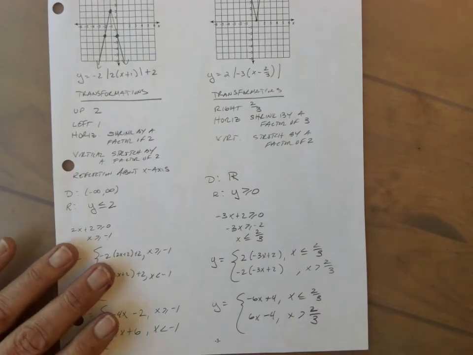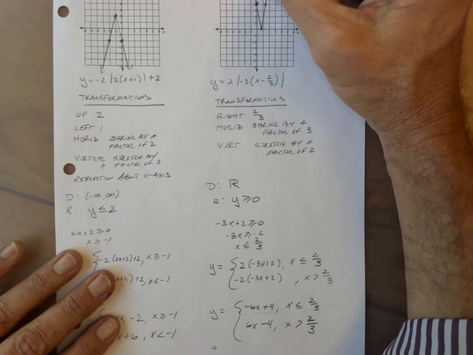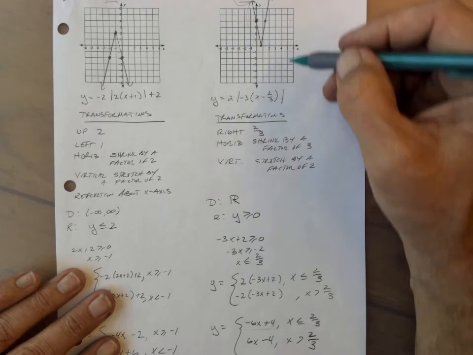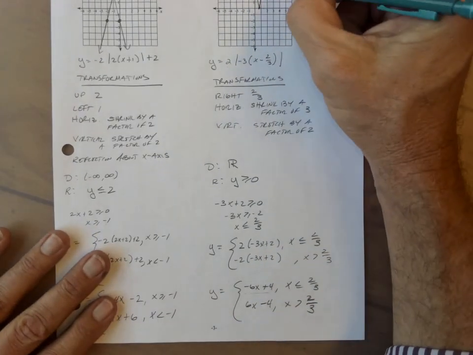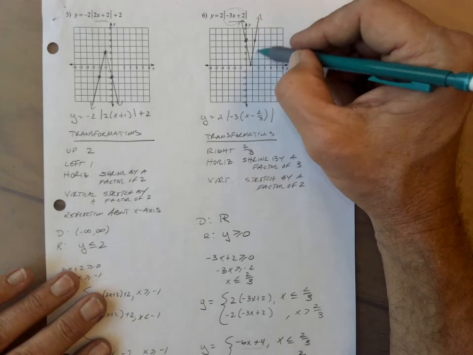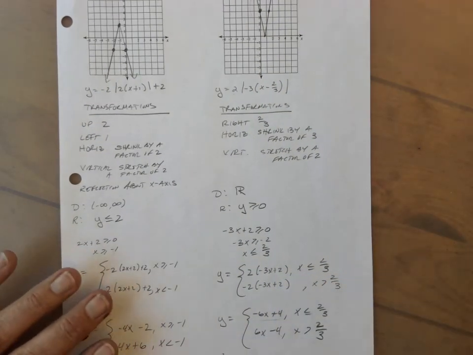greater than 2/3. So again, this -6x plus 4 is this portion up here for x is less than 2/3, and then the 6x minus 4 is this portion here when x is greater than 2/3. Hope that helps, and we'll see you soon.